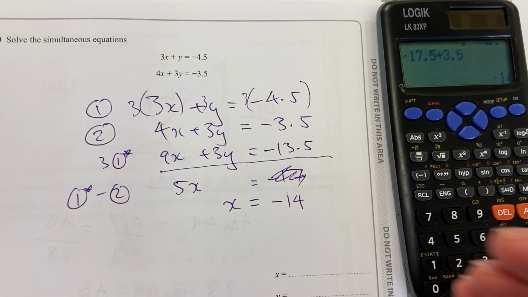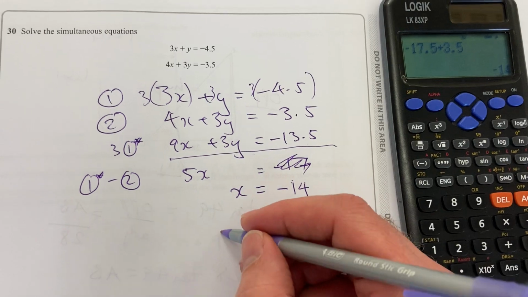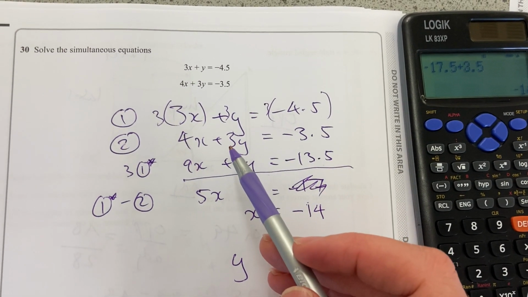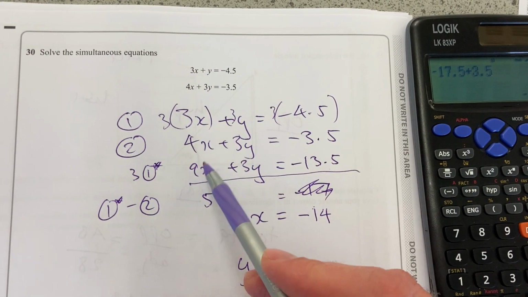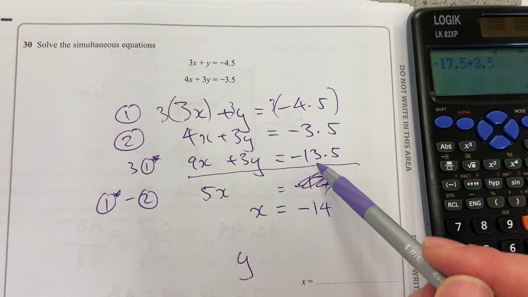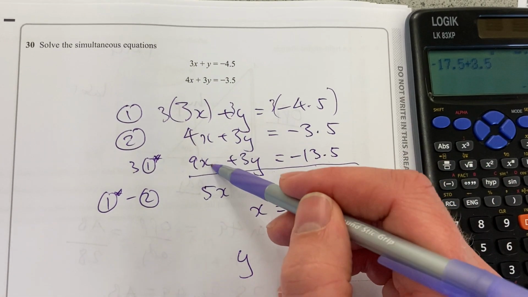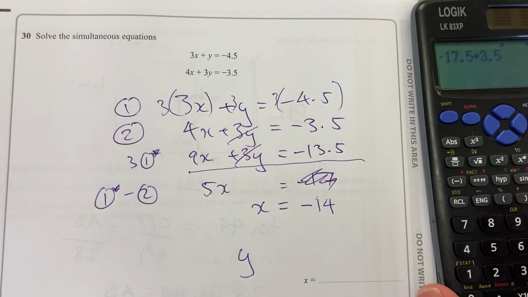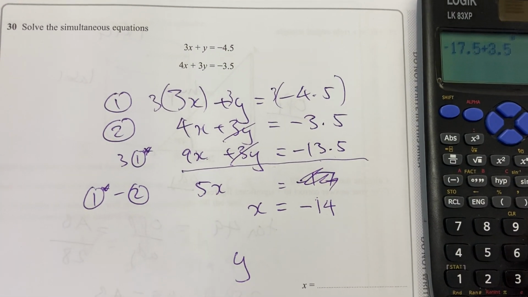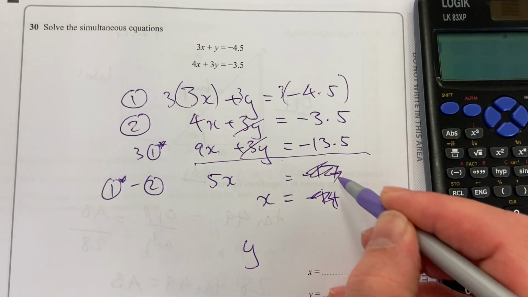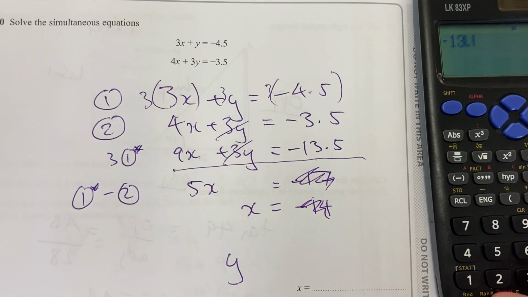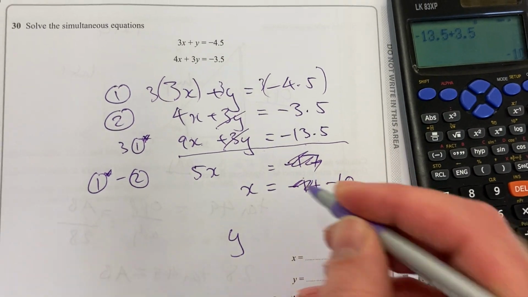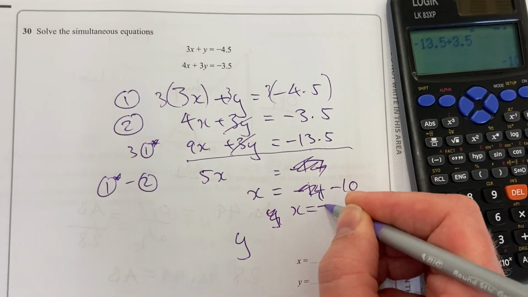Okay. And then I'd use that to substitute in for y in either of those. So let me just make sure that I've got that all right. I've multiplied that by 3, 9x, 3y, minus 13, 9x minus that, they cancel, and sorry, I've done it again. I've used minus 17, so that's what I've done wrong. Minus 13.5 plus 3.5 gives me minus 10. And then x is minus 2.